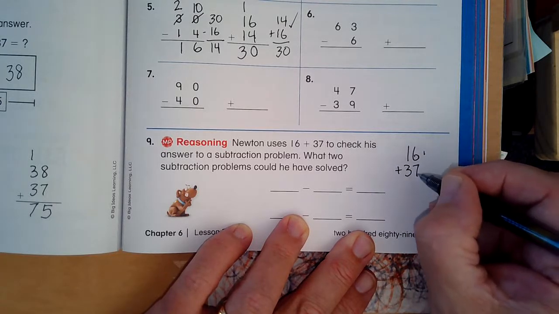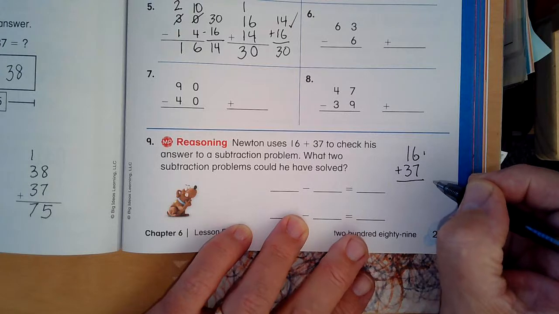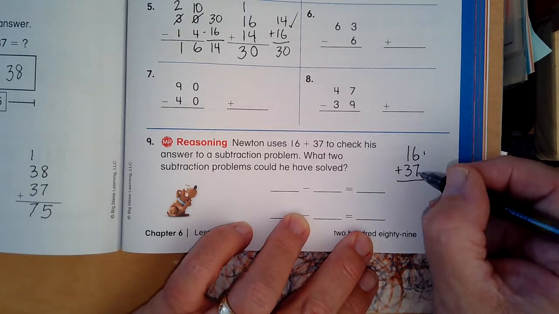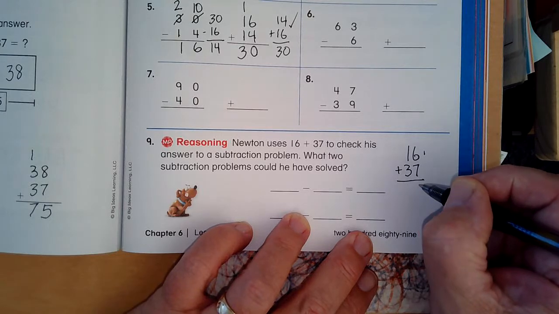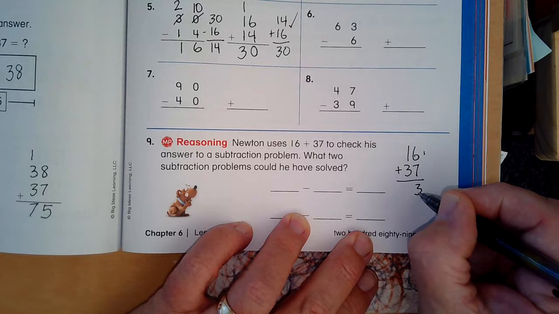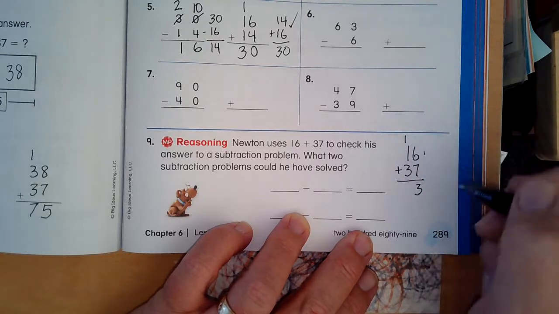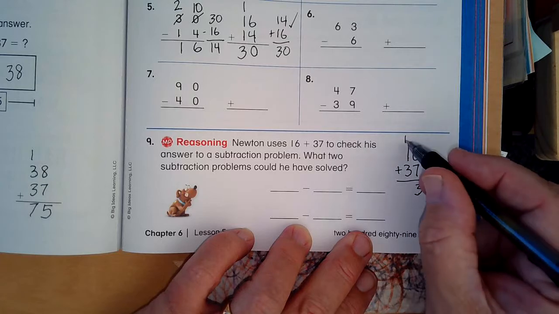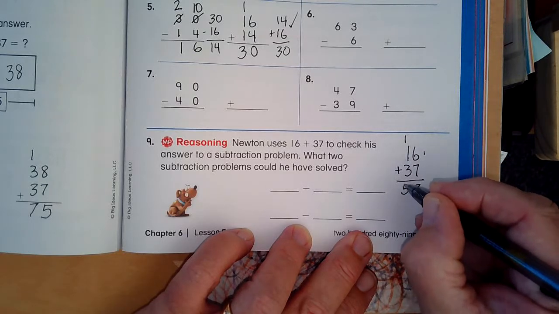I have 6 plus 7, that's a near double. When I have 6 plus 7, that's like a near double. 6 plus 6 is 12, but it's one more than 6 plus 6, 13. The 3 goes here, and I add one more on top. 3 plus 1 is 4, plus 1 more is 5.